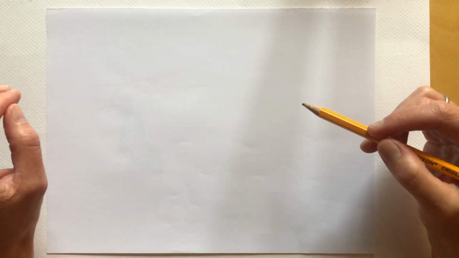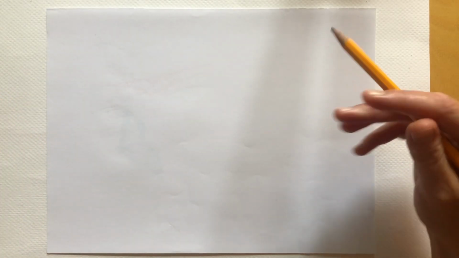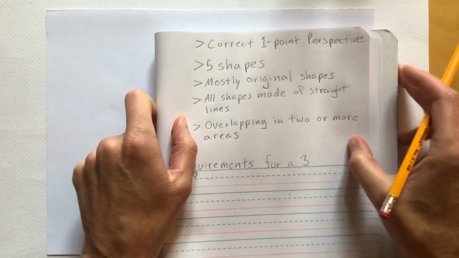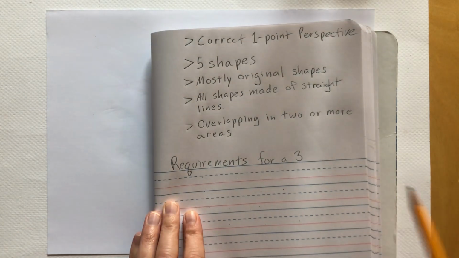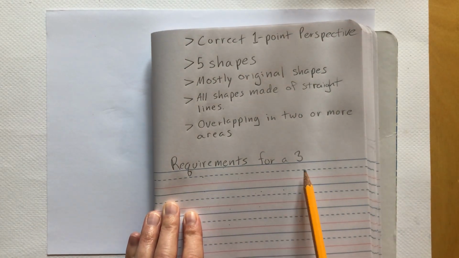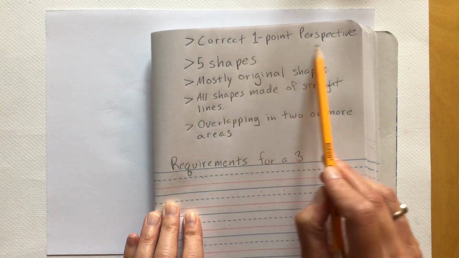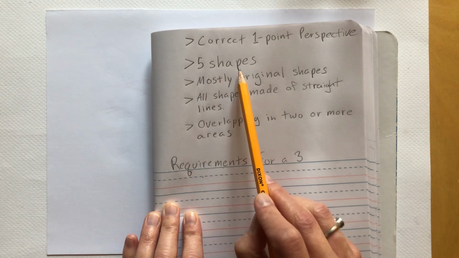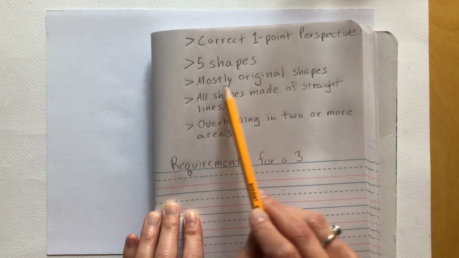Okay, today for this project, we're going to work on 1-point perspective. Before we start, I'm just going to show you what the requirements are for getting a 3. Requirements for getting a 3: correct use of 1-point perspective, 5 shapes or more, mostly original shapes.